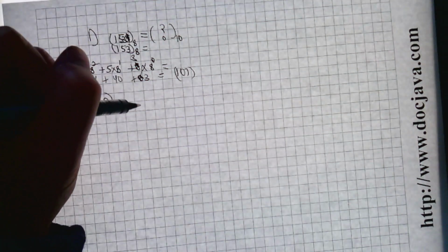It says here that it's 1, 1, 0, 1 times 1, 0, 1, 1. What does that look like?